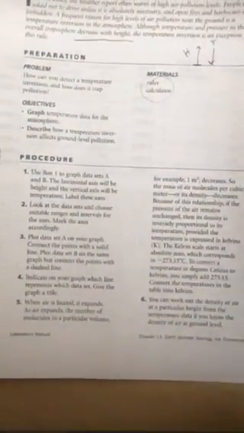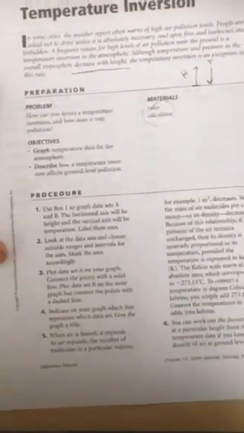You also may want to read the analyze questions, just so you know what you're looking for, and the conclude and apply questions right here. I always like to read through the entire lab before, just so I know what to expect. And then you're going to go back to number 1. And as you read through these procedures the second time, you're going to complete them as you go.